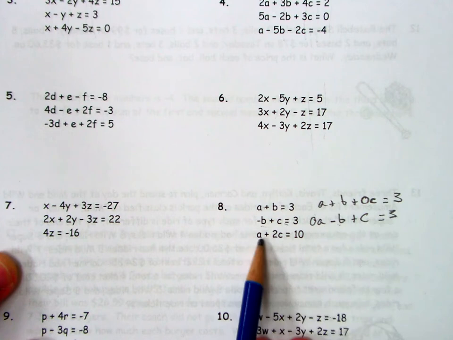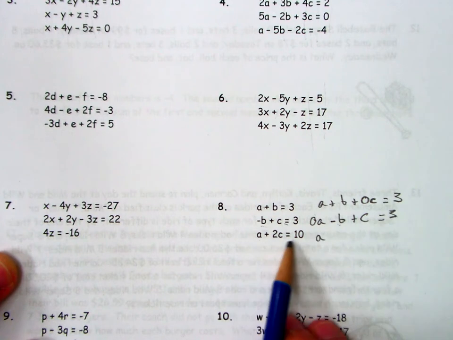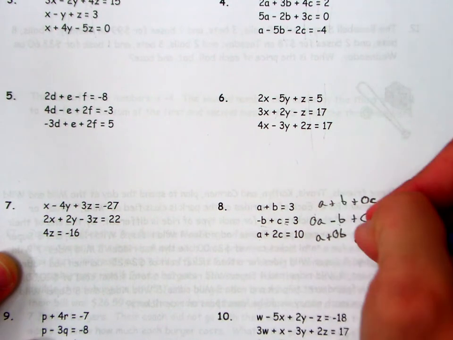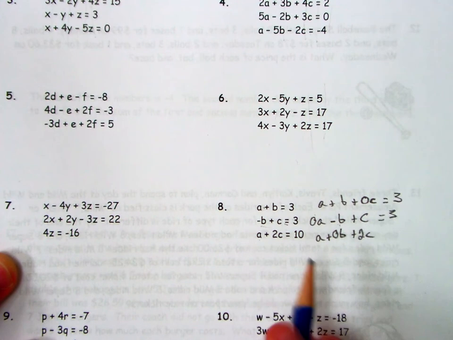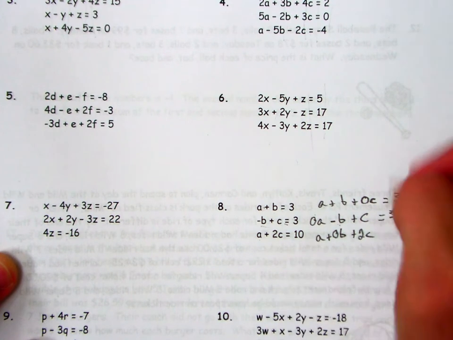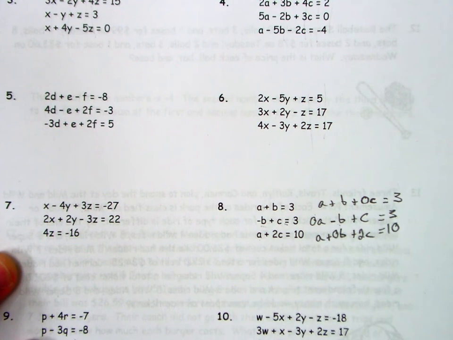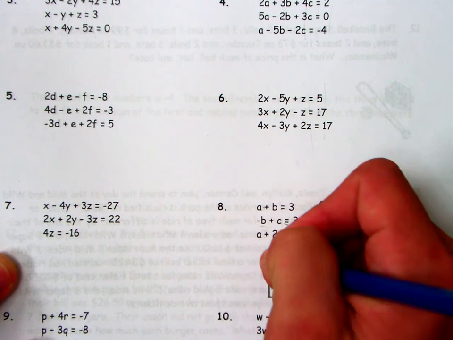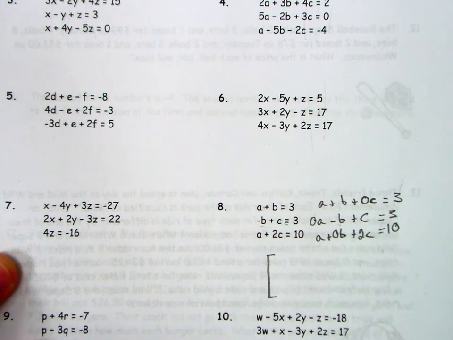This one I've got an A. I don't have any B's, so I've got plus 0B plus 2C equals 10. So those are my equations. I've got my A's now, B's, C's, equal signs, and numbers. And the reason I do that is because matrices are super fragile. If you miss a negative sign, if you miss a number, anything, then you're going to get the wrong answer out. You can't make one mistake doing it.